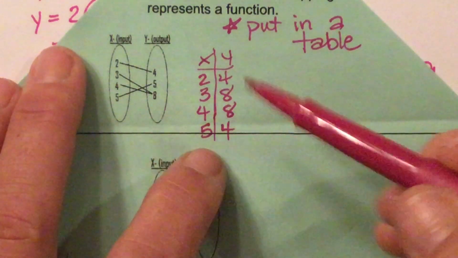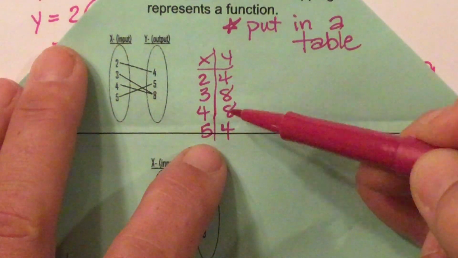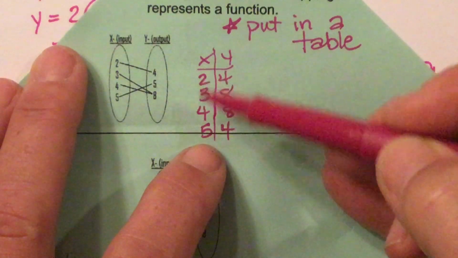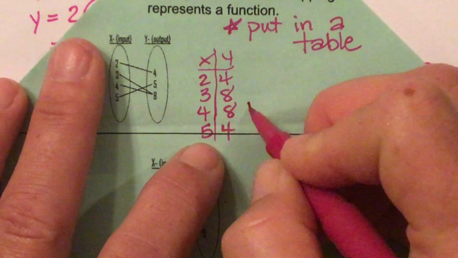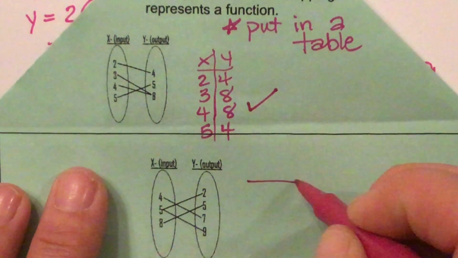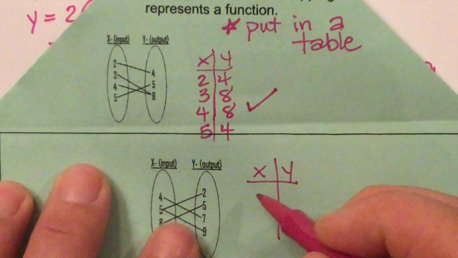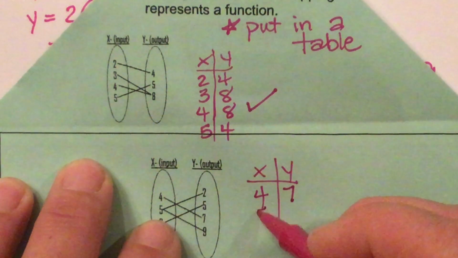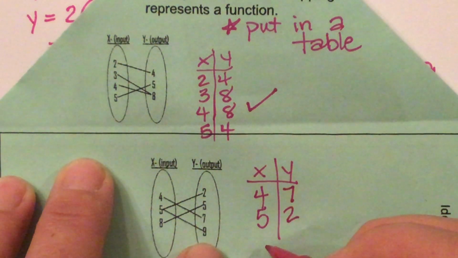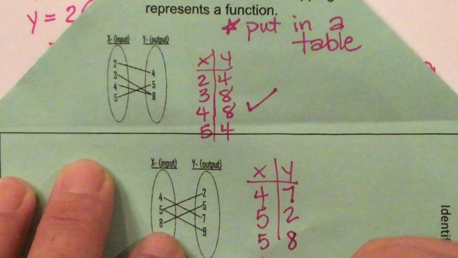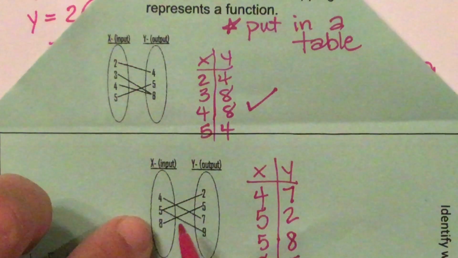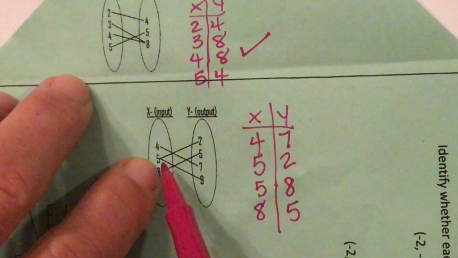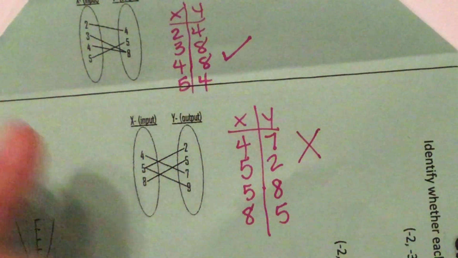Now remember what we said. I can have a repeat in my y, but my x cannot repeat. I cannot get two different values for the same x. So this is actually a function. Now if you notice here, I have 4 goes to my 7, 5 goes to 2, but it also goes to an 8. So when you first look at a map, it looks like the 5 is not repeating, but when I put it in the table, you can see that it repeats. This is not a function, okay?